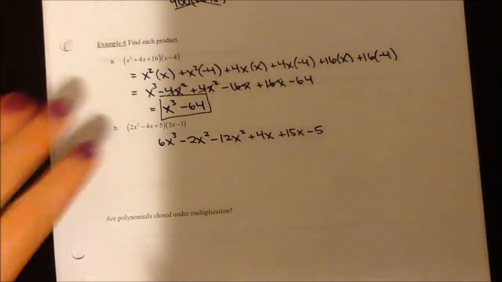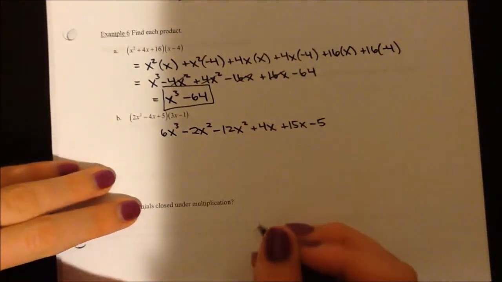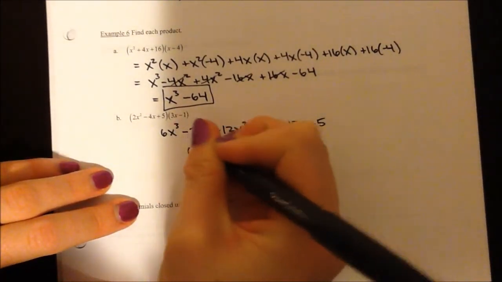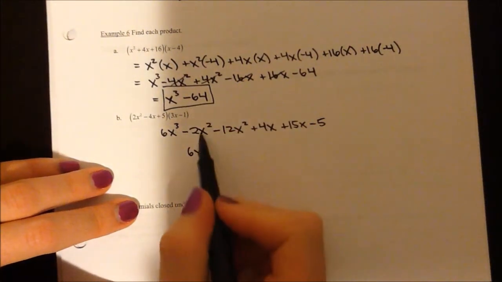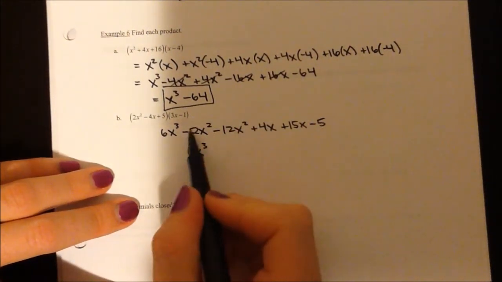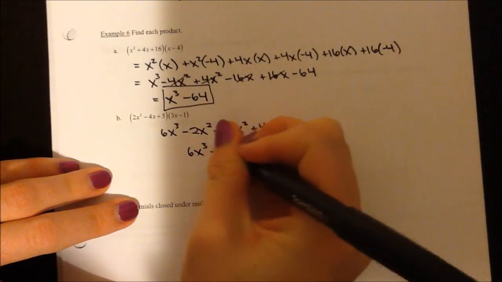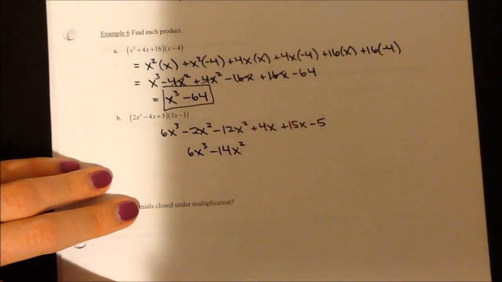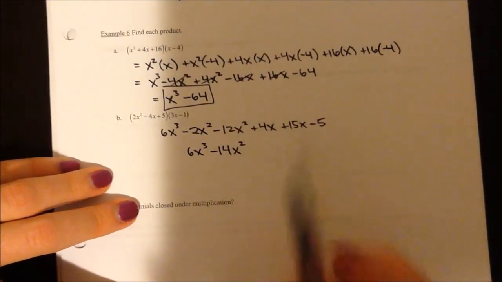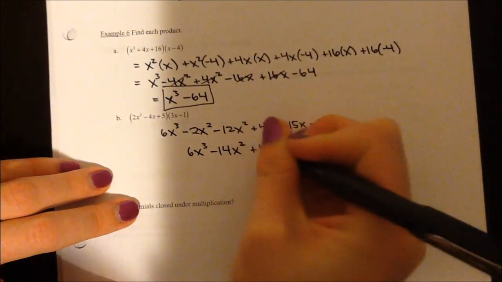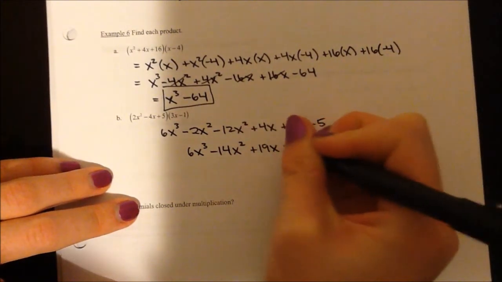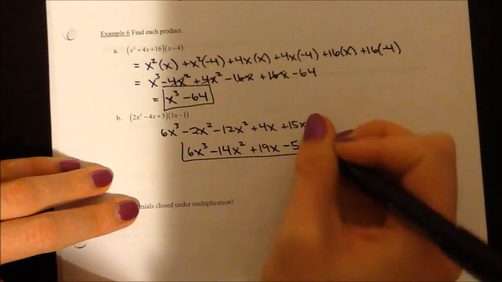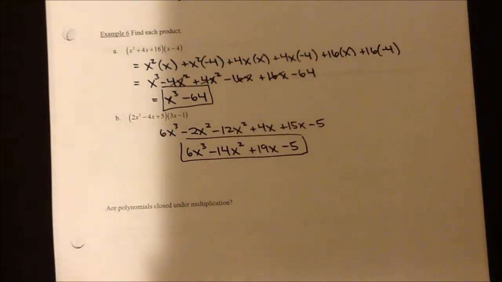So all that I have left to do is combine up my like terms. So for x cubed, there's just this 6x cubed. And then I have these two terms for my x squared. Negative 2 and negative 12 gives me negative 14x squared. Then these two terms, positive 4 and positive 15, and I get positive 19x, and then minus 5. Okay, so that is my new polynomial.